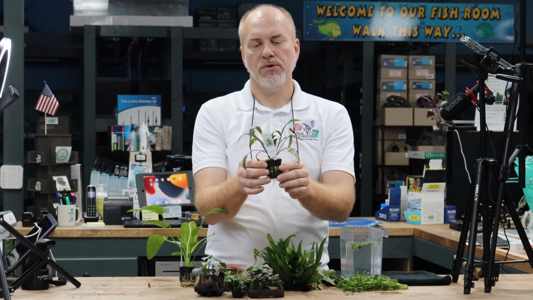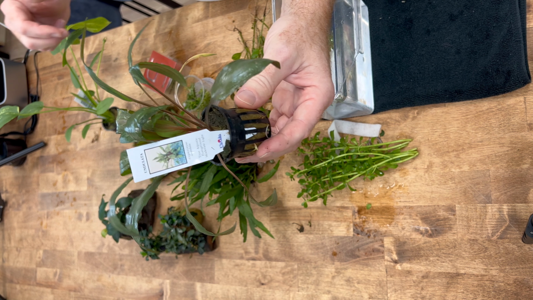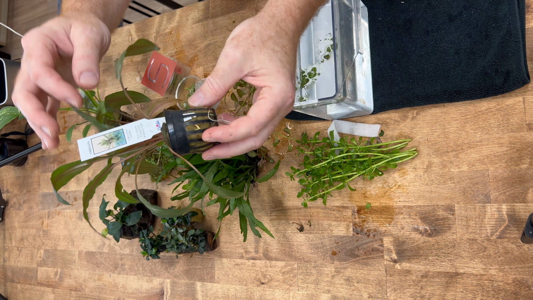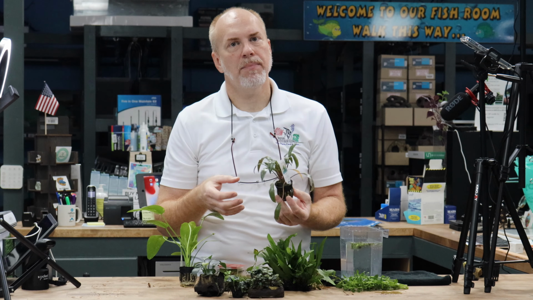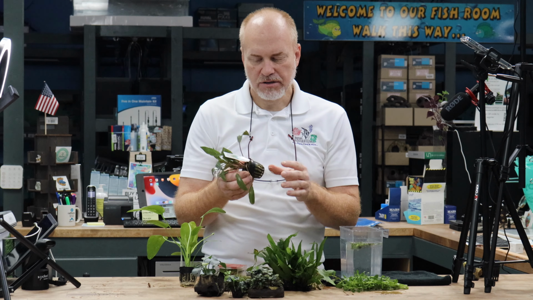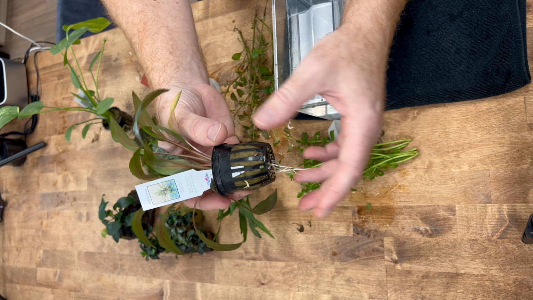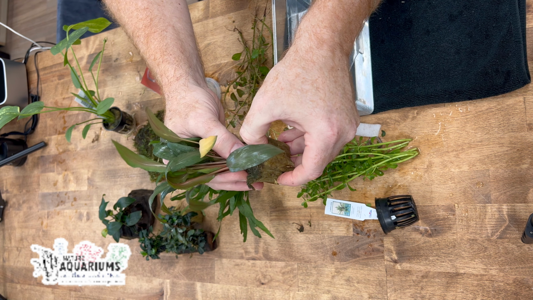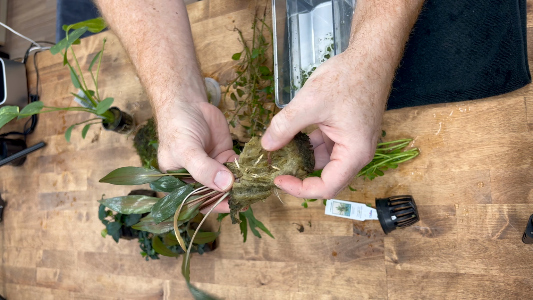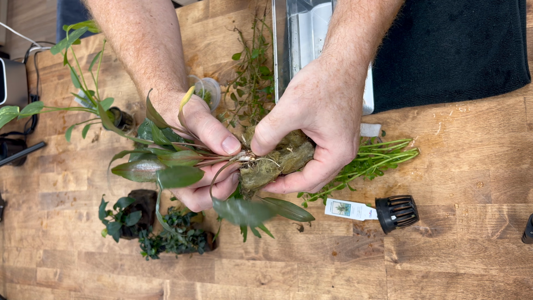Same thing with cryptocorynes. Crypts come from Indonesia, swords come from the Americas, and they come in all shapes and sizes, from really big giant plants to really small plants, but they all follow the same thing. It is important to note that when you get a plant like this that already has roots coming out and you take it out of the rock wool, you gently separate it like so, and you get rid of all the rock wool that's in there.